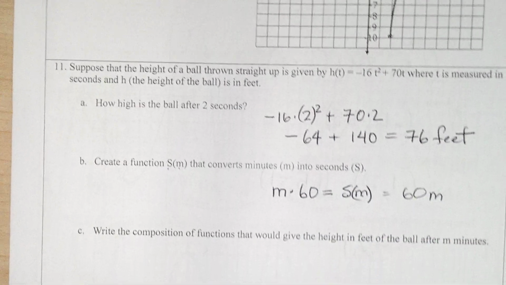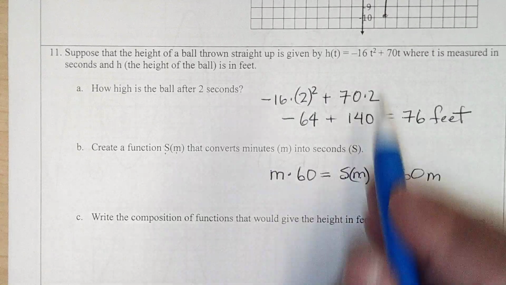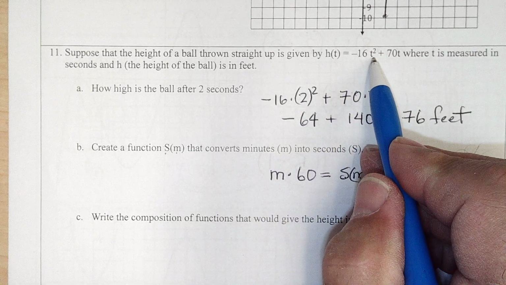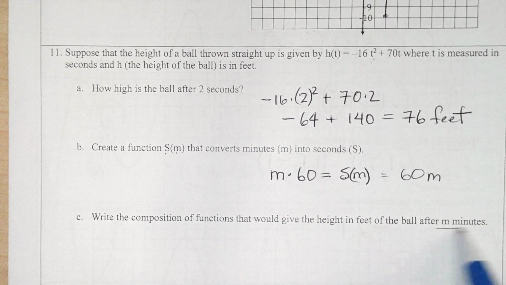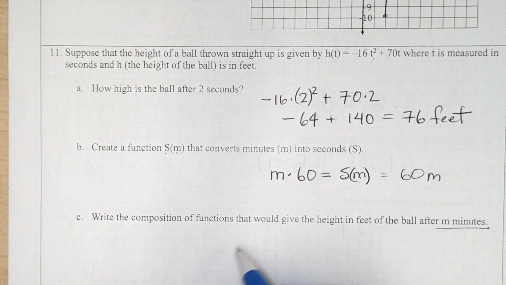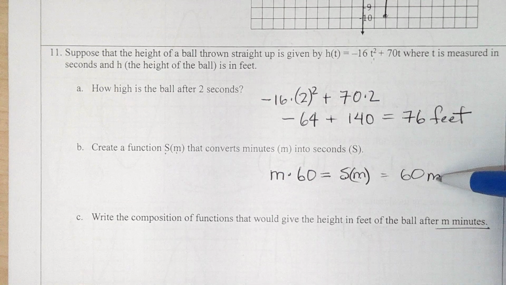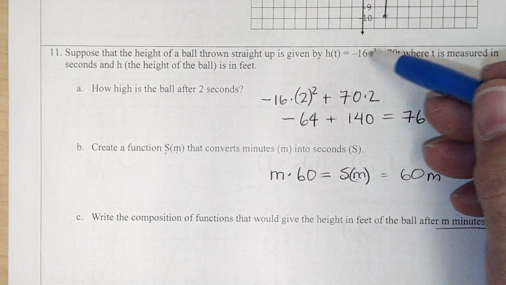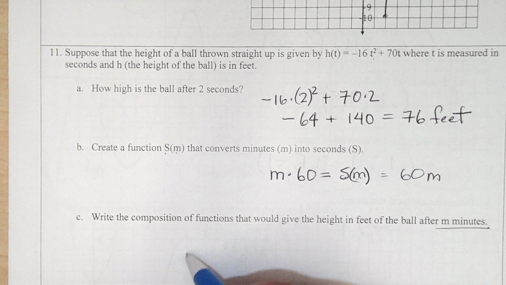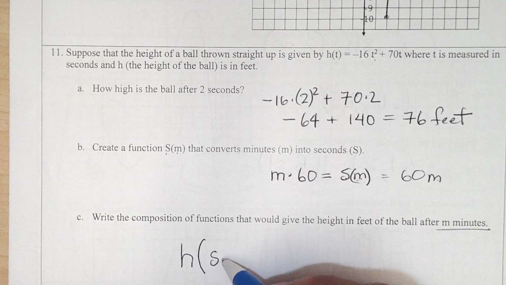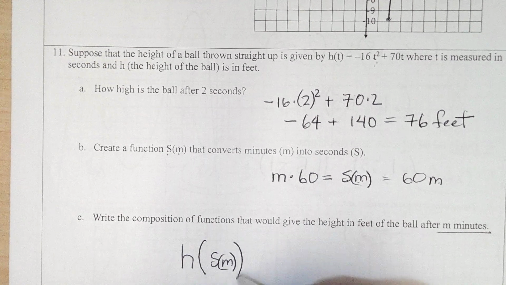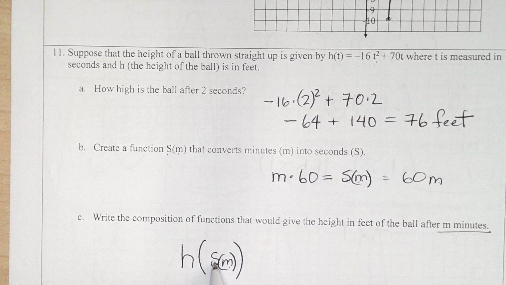Now, this function needs to get seconds. And if I want to make it take in minutes, then I've got to convert my minutes to seconds first before I put it into here. So it's going to be H of S of M. Give it minutes, turn them to seconds, and then put that in for the T in H. So I don't put the T in here.